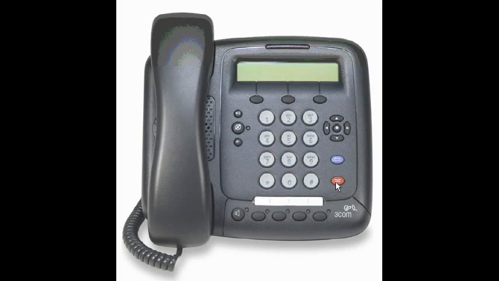The hold button places the calling party on hold and allows you to pick up that call again on the same telephone. The purple button is your voicemail access button. We'll discuss voicemail in greater detail in a different part of this training.